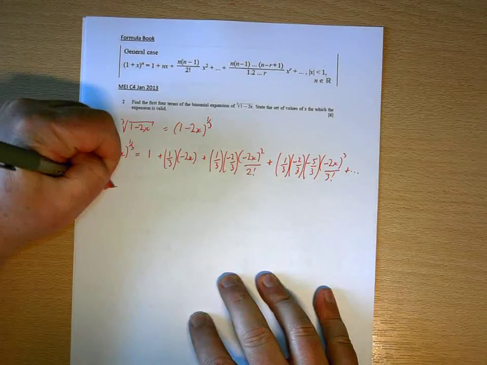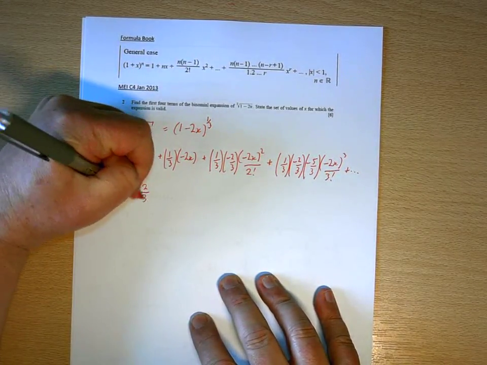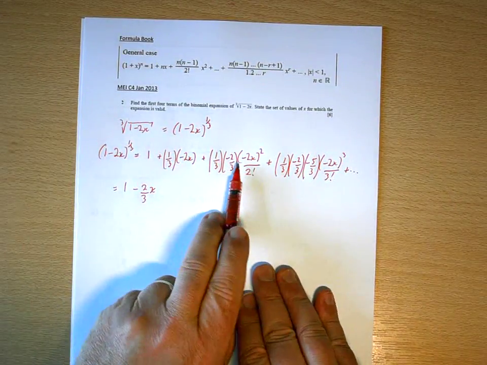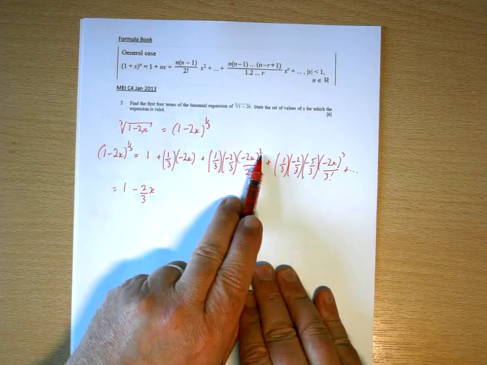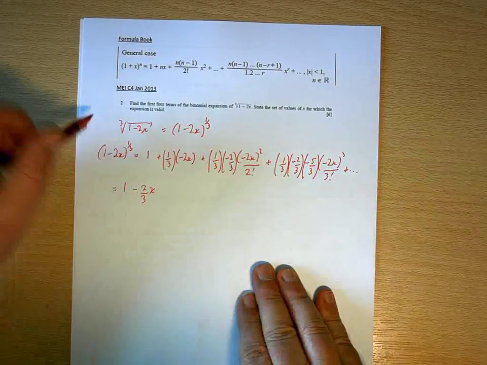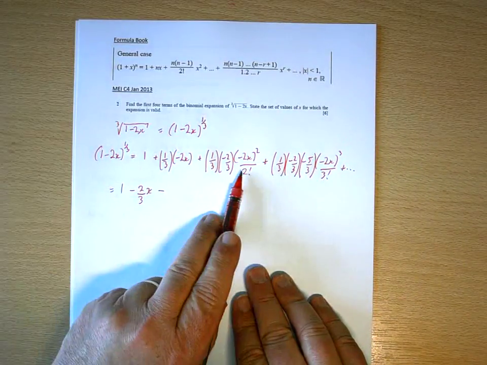Now let's start tidying things up. We get 1 minus 2 thirds x. Now here I've got a negative, that's going to become positive when it's squared out, so we're going to have a positive times a negative, means overall it will remain negative.